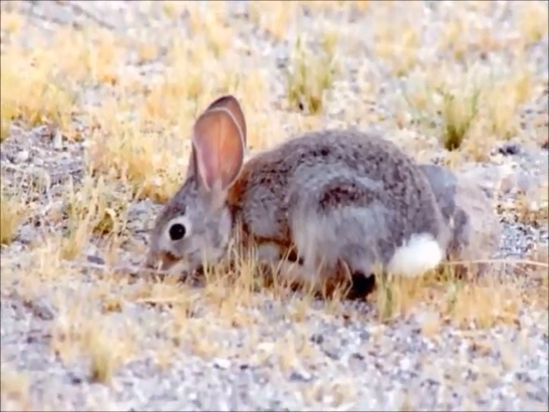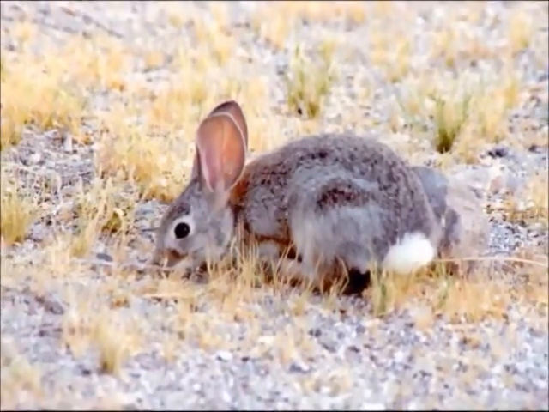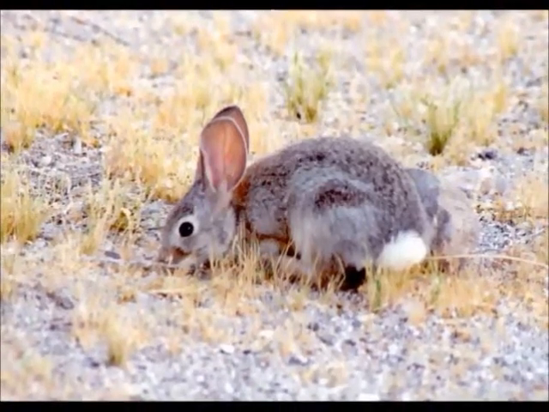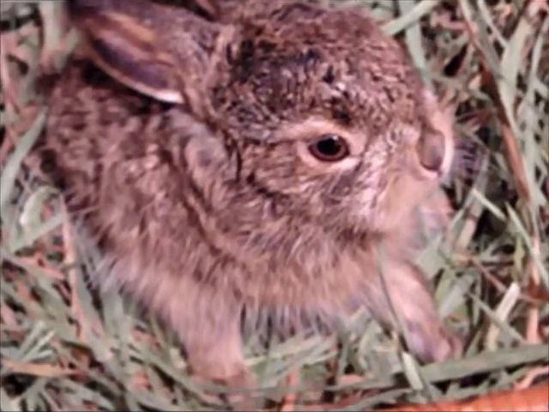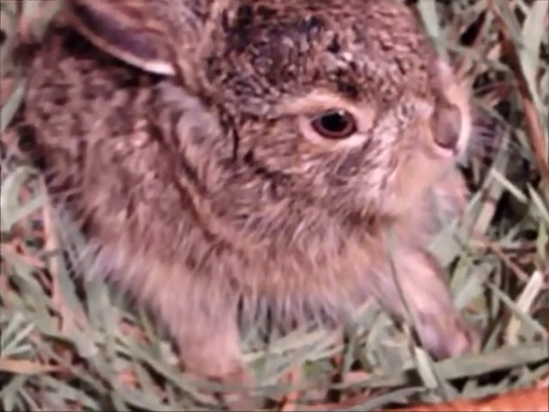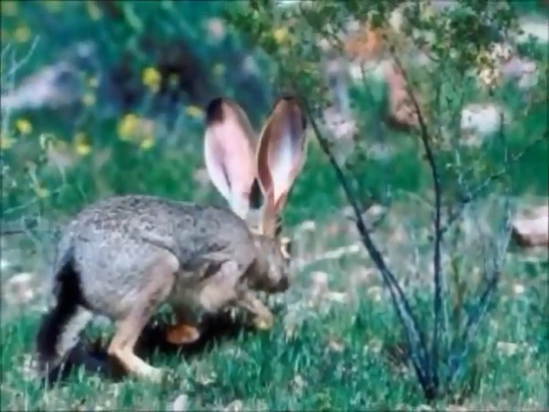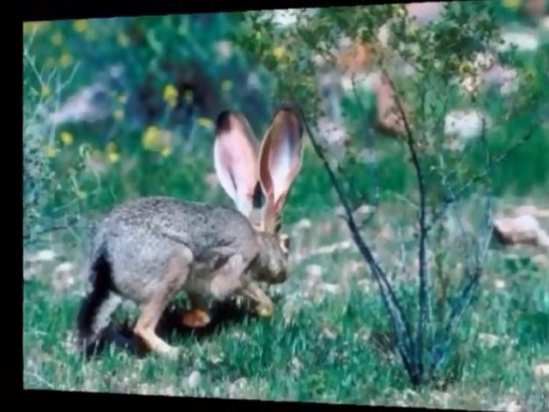They get water from cacti skin because they can eat through it with their strong teeth. Jackrabbits camouflage in the desert because their fur is white, brown, and gray. Behavioral adaptations help the jackrabbit survive in the desert.